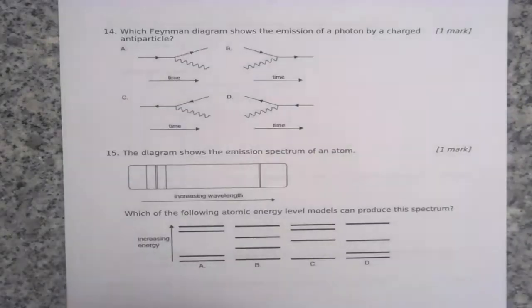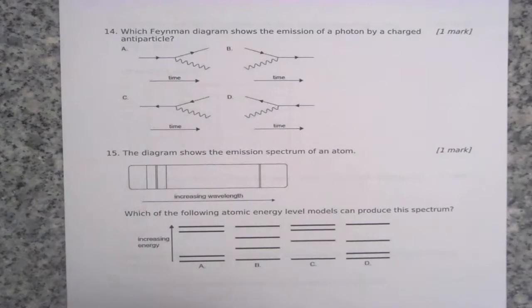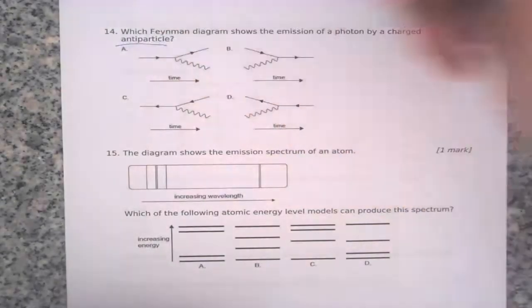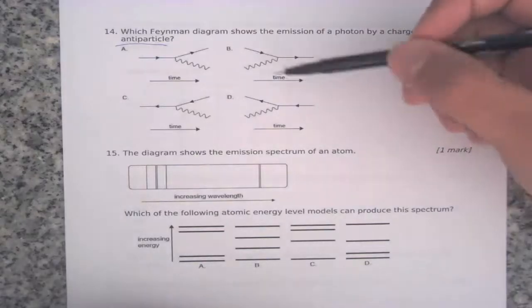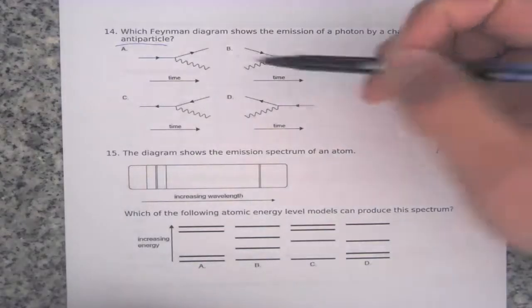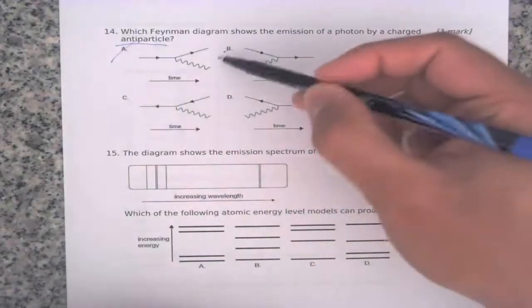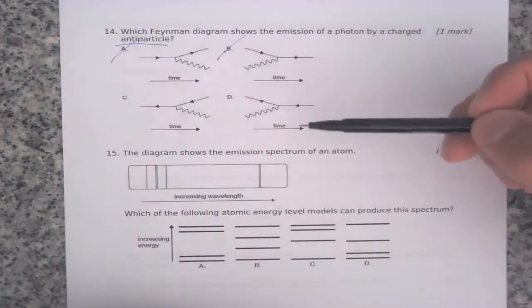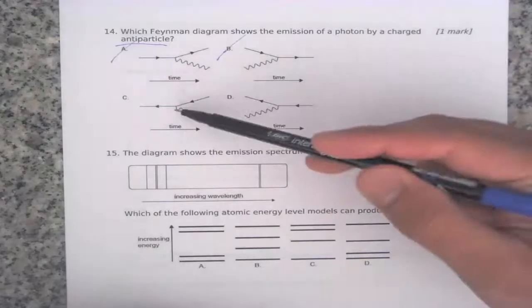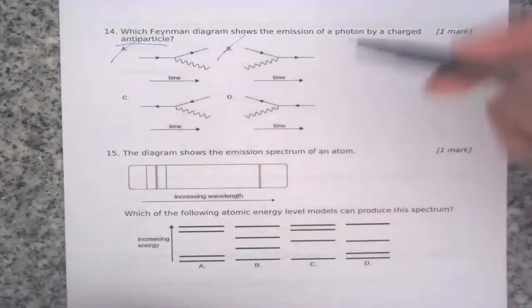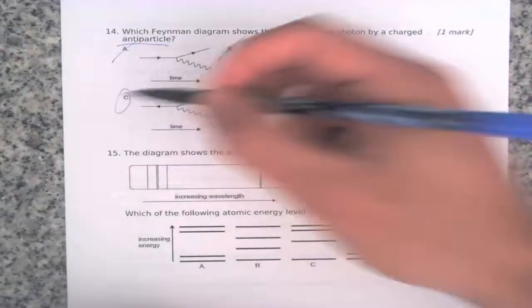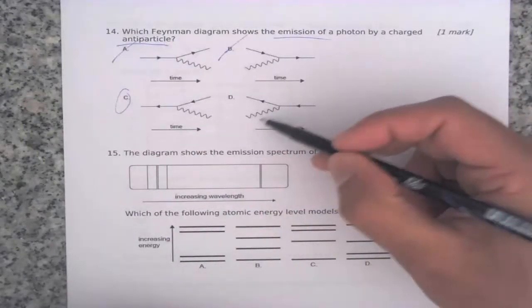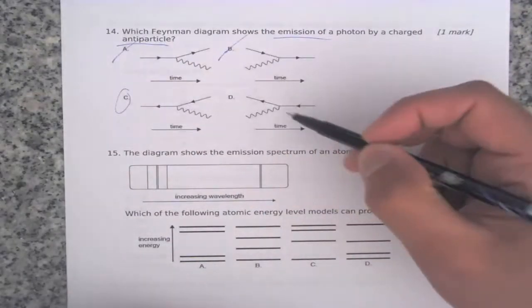Number 14. Which Feynman diagram shows the emission of a photon by a charged antiparticle? So we talk about antiparticles, so what we're looking for is the arrows to be in the opposite direction of time, so it cannot be A and B. Of course, it doesn't mean that it goes back in time, this is the way that we represent antiparticles. We talk also about emission, not a capture, so of course here it's number C. Here it shows a photon that is captured by the antiparticle.